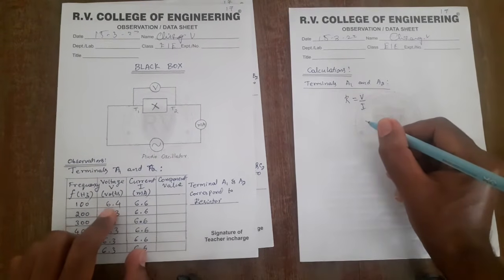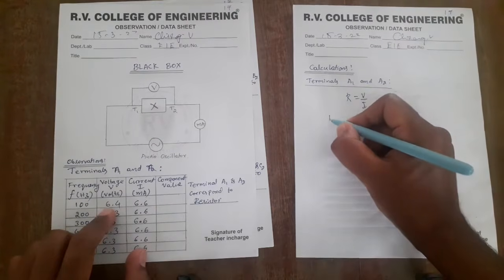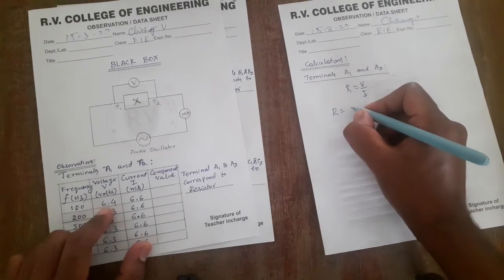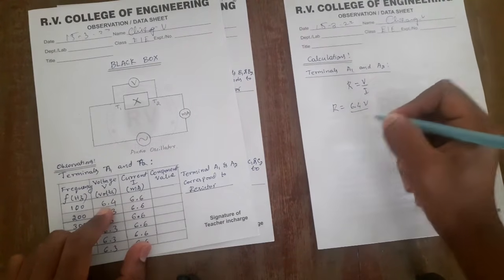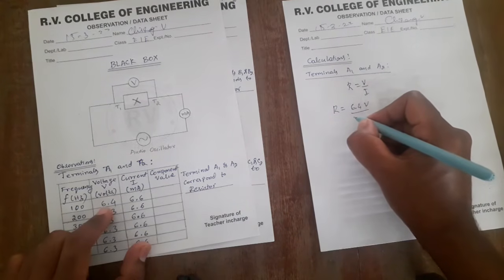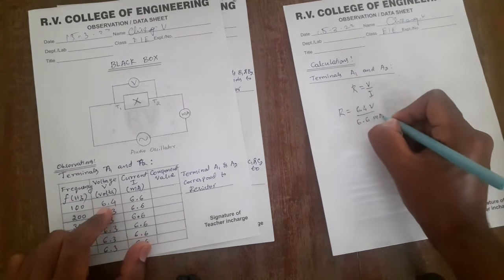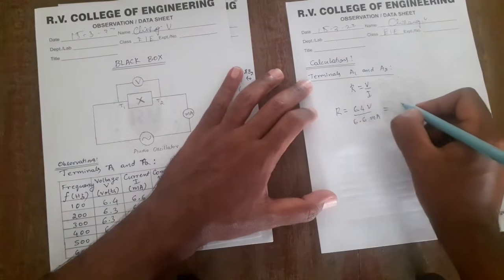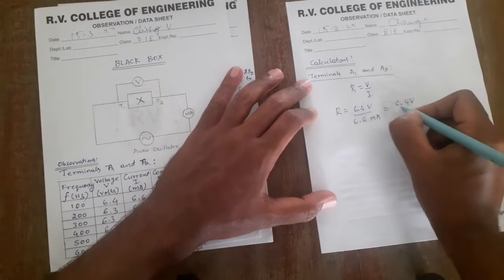For the first reading, the voltage value is 6.4, and substituting it you get R equals 6.4 volts. Whenever you are substituting, it is better you substitute along with the units so that you don't go wrong. Divided by 6.6 milliamps, and milliamps means 10 to the power of minus 3 amps, because the current we measured from the meter is in milliamps.